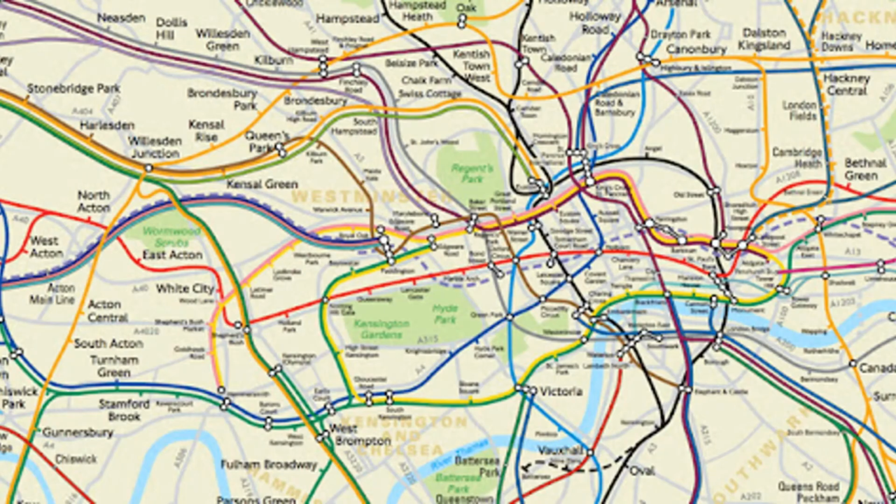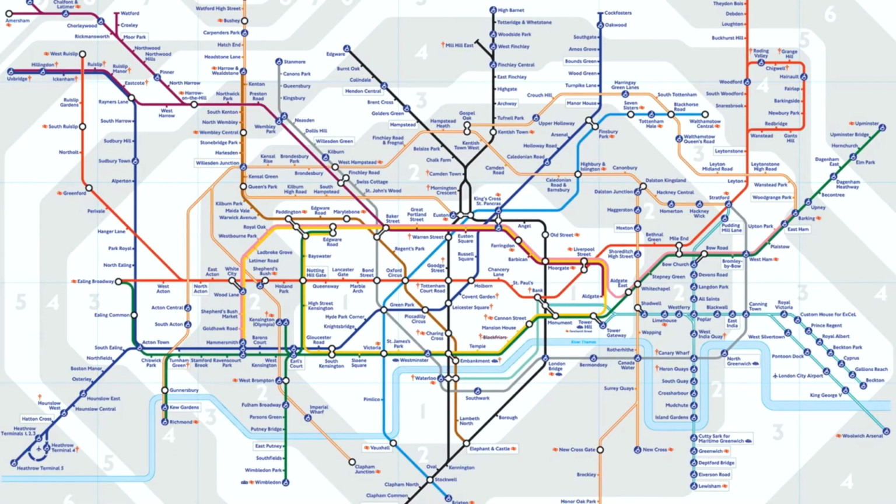This map represents real life. This is a more realistic London Underground map. Can you see how messy it is? Can you see how chaotic it is? Can you see how anarchic it is? It is difficult for us to make sense of this map. We find it easier to follow this map.